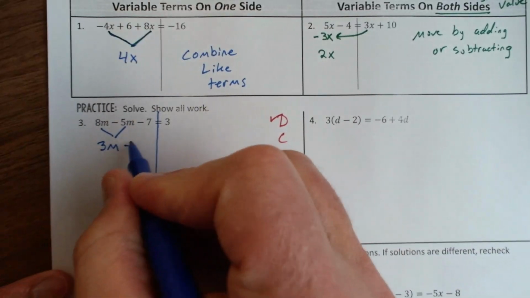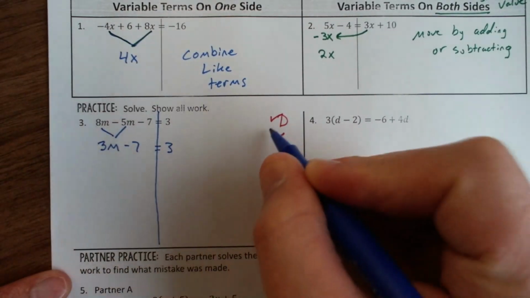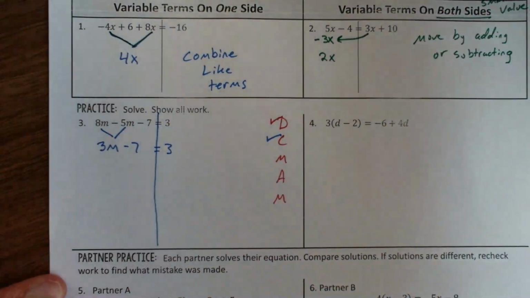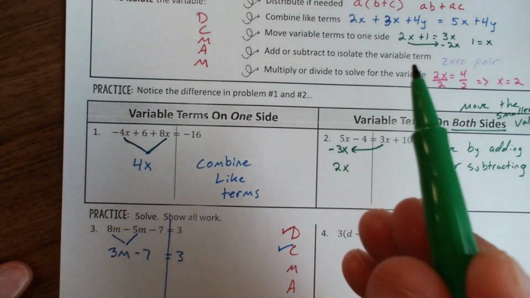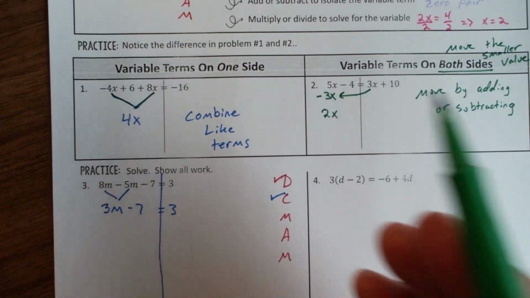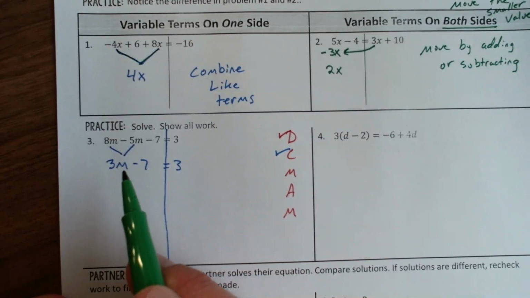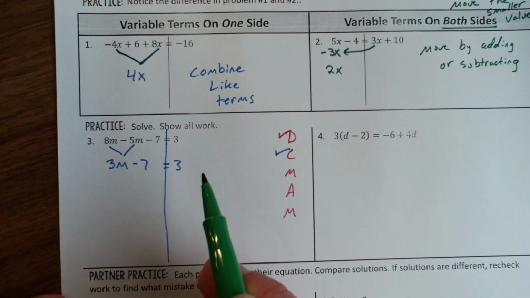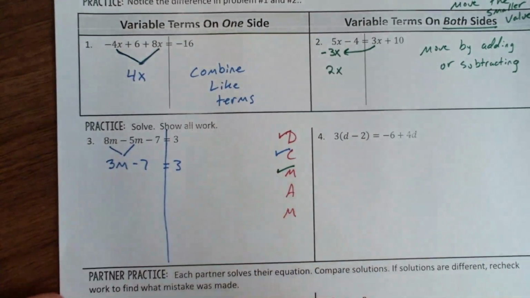Nothing happens with this negative 7. Nothing happens with this 3. That step is done. Step 3, move the variable term to one side. So I look to see if I have variables on both sides. This side has my variable of m. This side does not. I don't do that step. It's done.